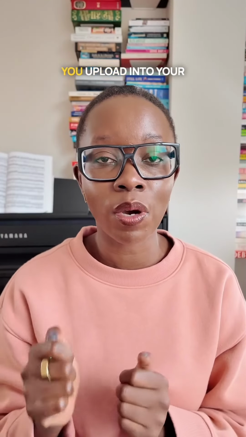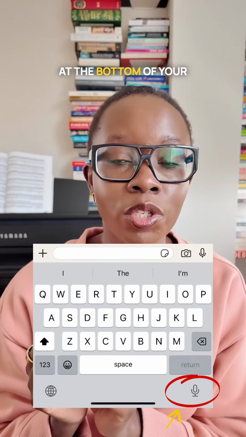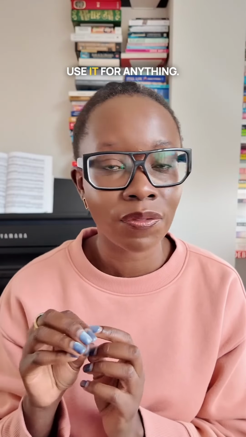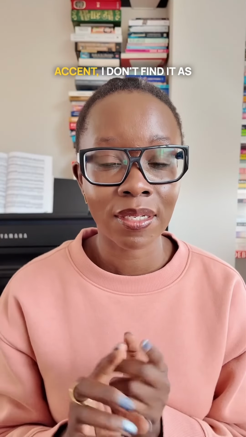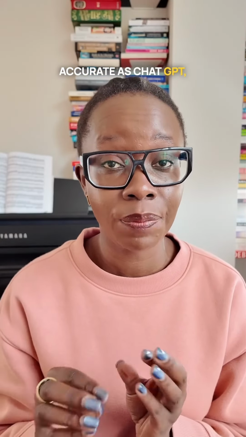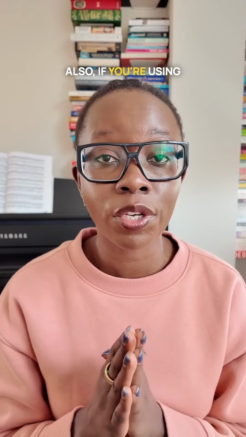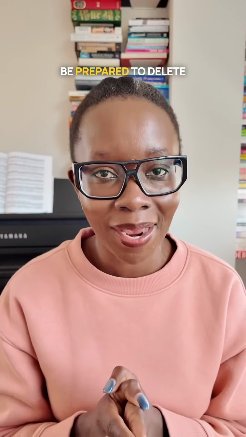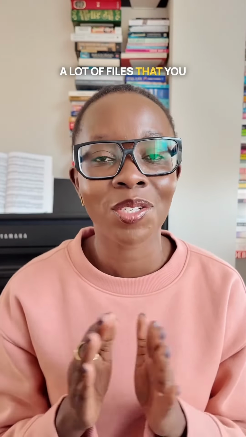And this is a tool that you upload into your phone, and it turns up as a little microphone at the bottom of your screen, and so you can use it for anything. You can use it for sending WhatsApp messages. I use it a lot for prompting ChatGPT or Claude when I'm on the go, and I find it just a really helpful tool. As someone who has an accent, I don't find it as accurate as ChatGPT, but it is good enough. Also, if you're using this on your iPhone, be prepared to delete a lot of files so that you can create enough space to upload it on the latest version.